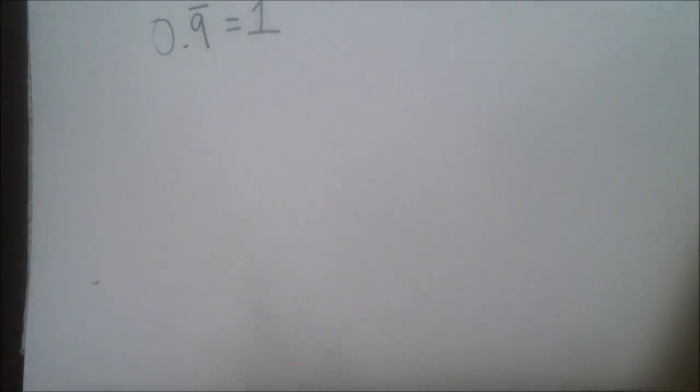Today we're going to talk about something you may have seen before, but something that I didn't fully understand until today. And that is that 0.9 repeating equals 1. Now, I've seen a couple proofs for this. I'm going to go ahead and show you those today, and then we're going to discuss why this is true.